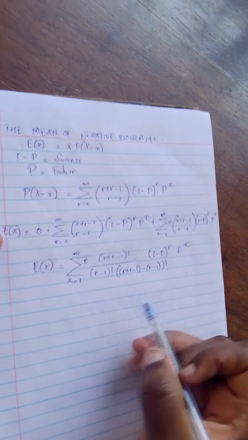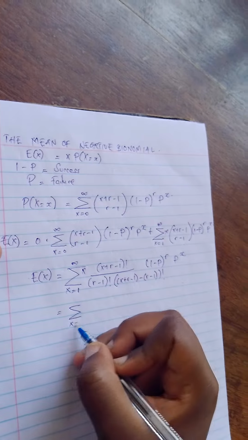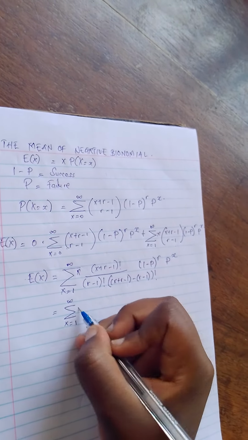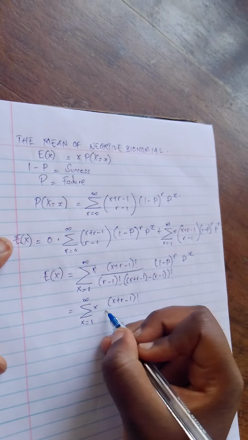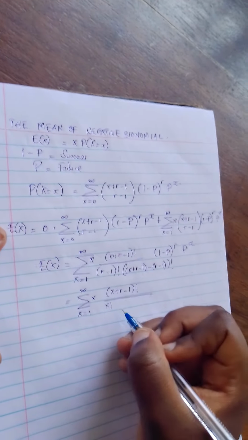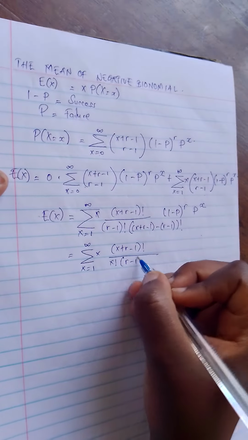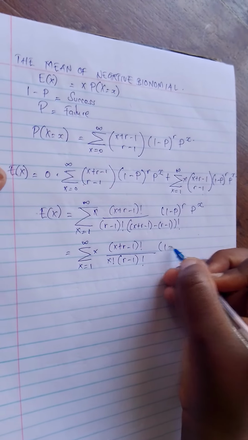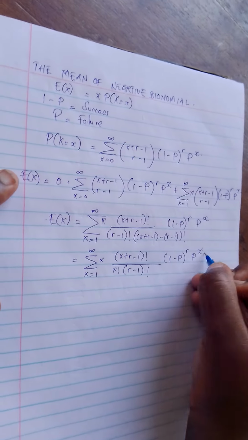So this will give us the sum from x is equal to 1 to infinity of x plus r minus 1 factorial over x factorial, then r minus 1 factorial, times 1 minus p to the power r, p to the power x.